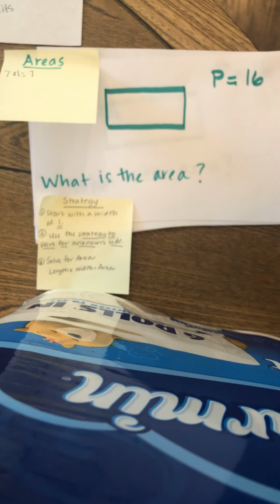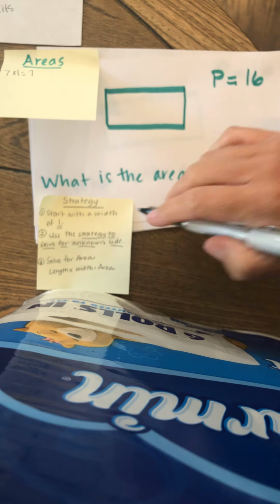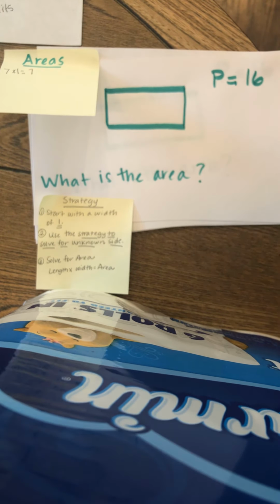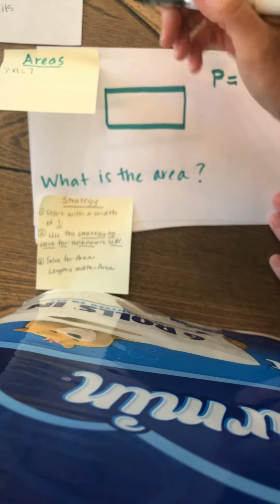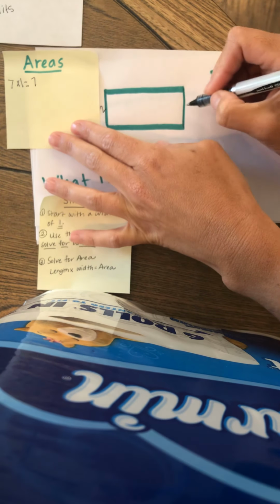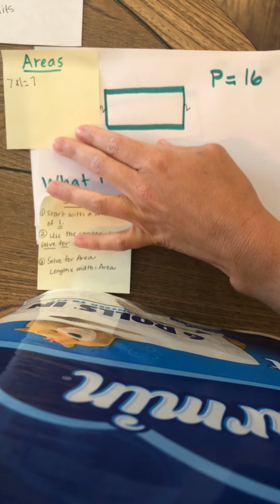So now, what's our strategy? Our first step is to start with 1. Well, we wouldn't start with 1 because we've already done 1. So we're going to start with 2. So now I'm going to have a width of 2. That means we have a 2 over here.